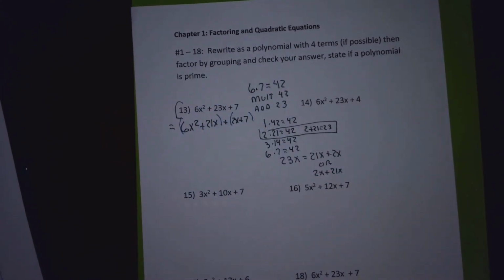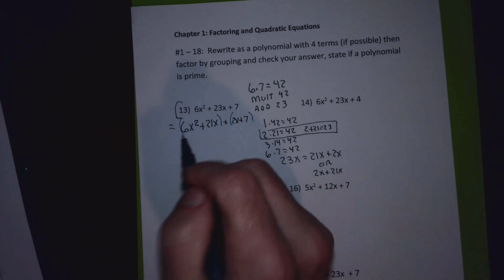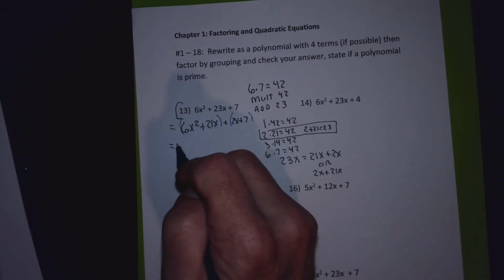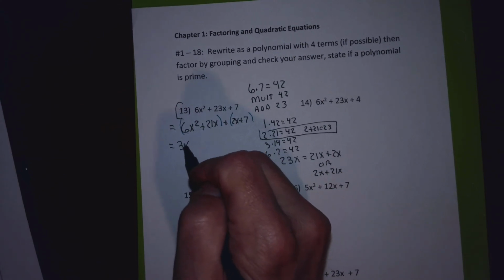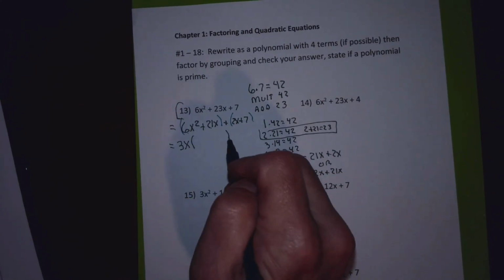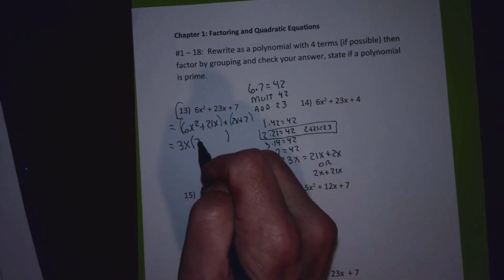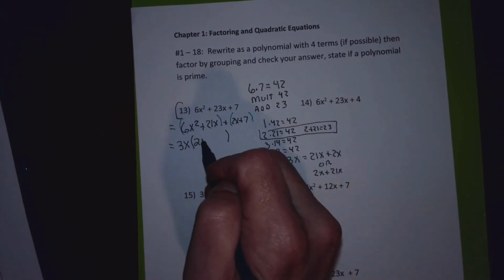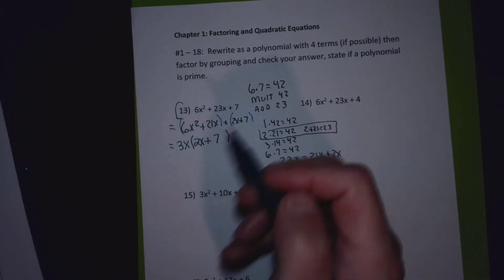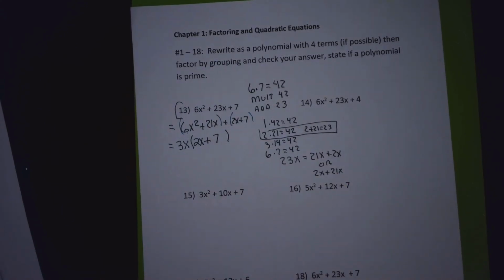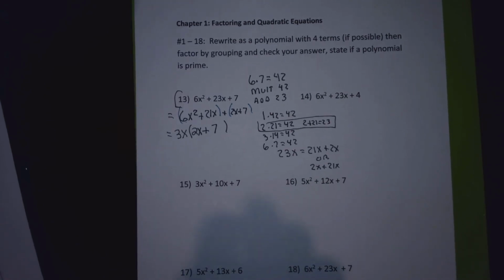First parentheses, 3 is the biggest number that divides evenly into 6 and 21, so I'll factor out a 3. They both have an x, I'll take the smaller exponent of x to the first. Now I'll divide 6 by 3 and get a 2. From the x squared, take 1x away and be left with an x. After the plus sign, I divide 21 by 3 and get a 7, and I took the x away. So that first parentheses has a 2x plus 7.